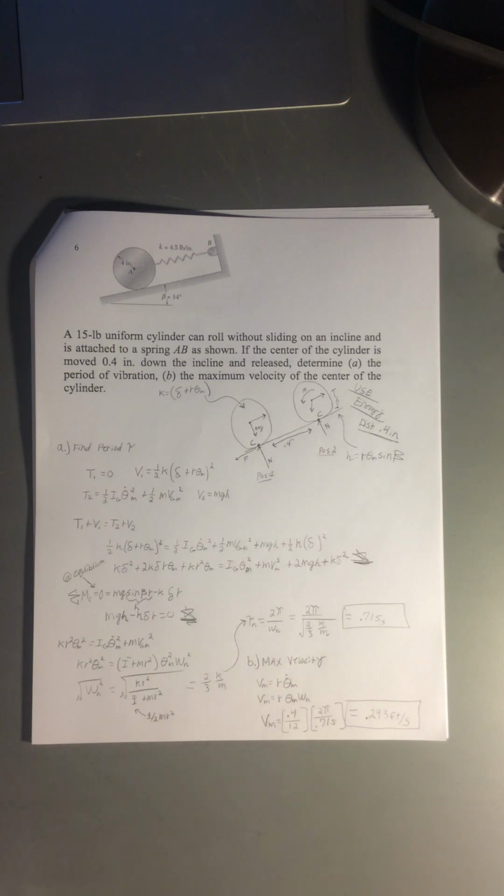And so to find the period, like I said, we wanted to use the energy equations, and so we know that potential energy before plus kinetic energy before has to equal potential energy after plus kinetic energy after. Looking at the before, we have no kinetic energy because it has not been released yet, and our potential energy is coming from the spring here.